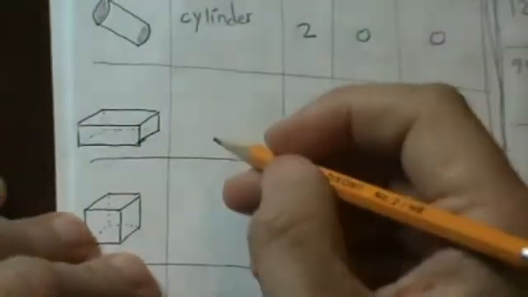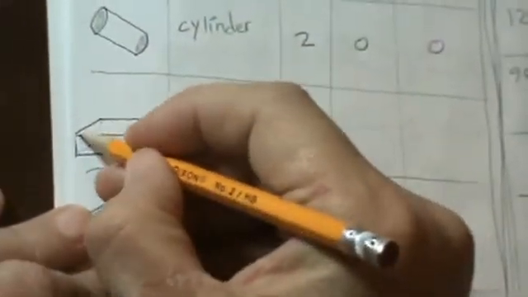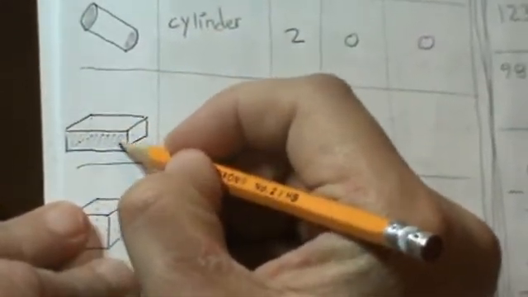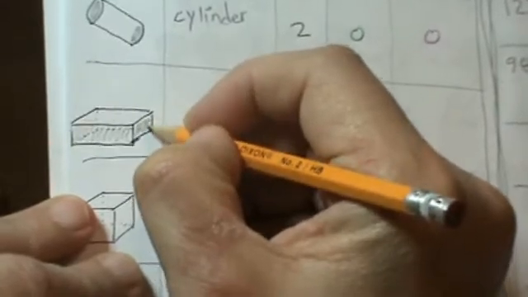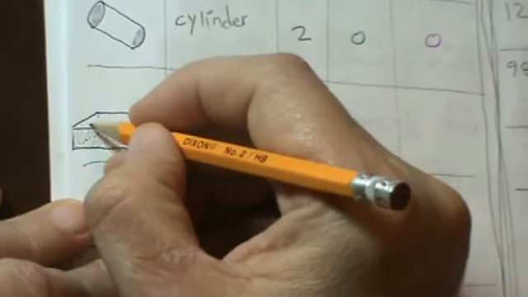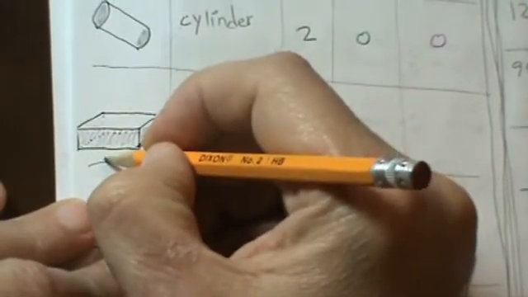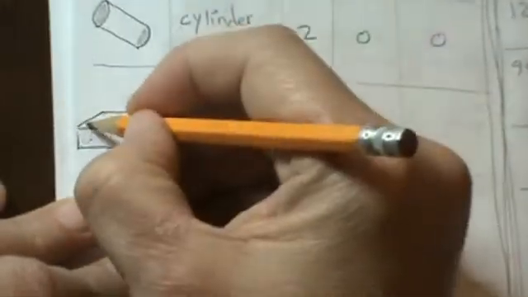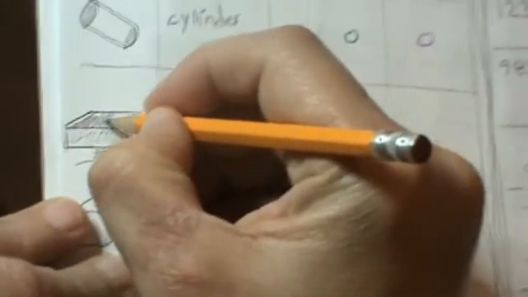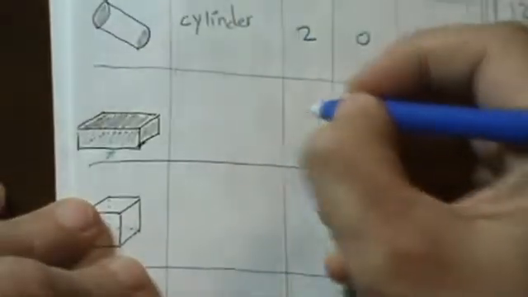First we start with faces. We are going to start around, always around. So around I have 1 this side, 2 this side, 3 is the back, and 4 is the left side. 5 is the bottom and 6 is the top. So I have 6 faces.